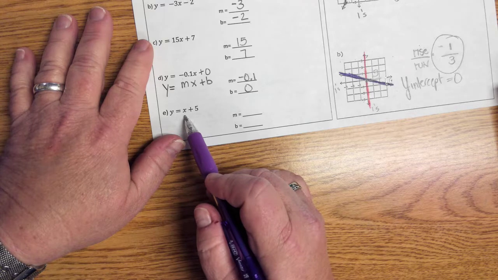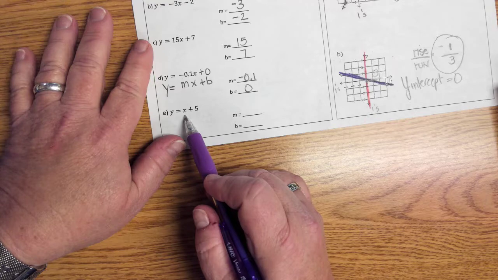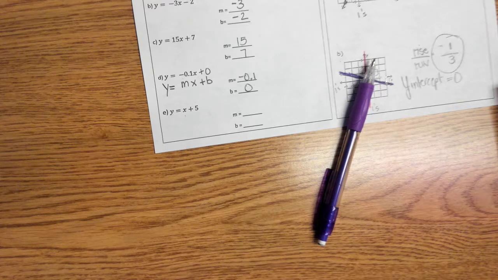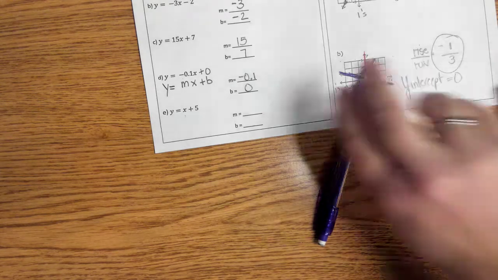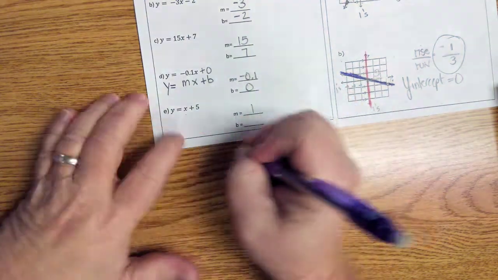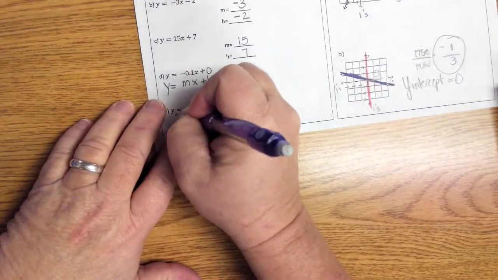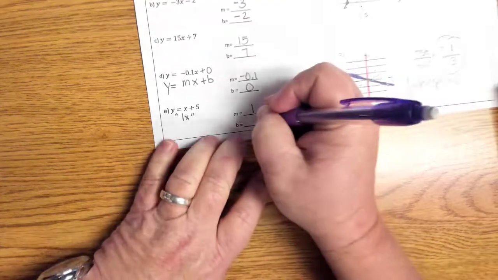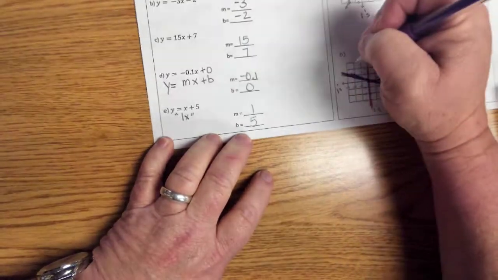Uh-oh. I don't have a number. What's there? It's called the invisible one. How many x's do you see? So if there's not a number in front of your variable, it is a 1. And so our slope is 1. It's called the invisible one. And so what is my y-intercept? 5. There you go.